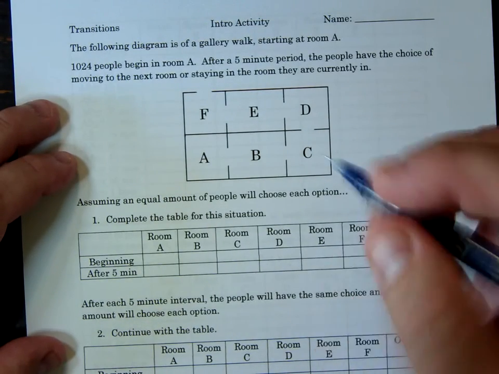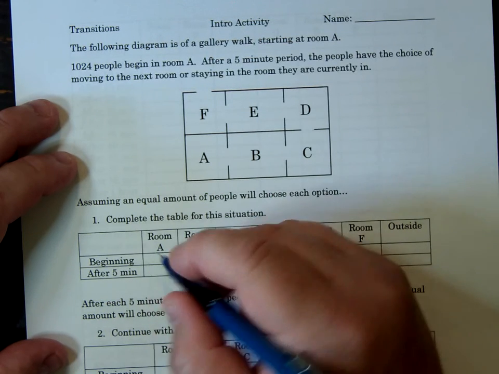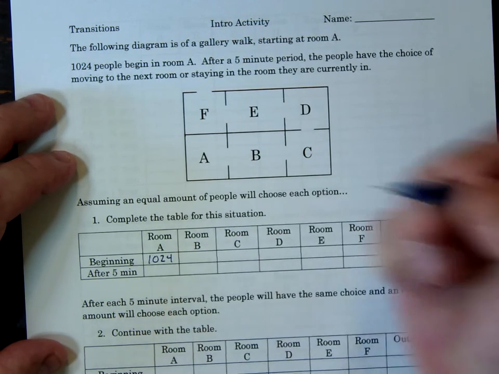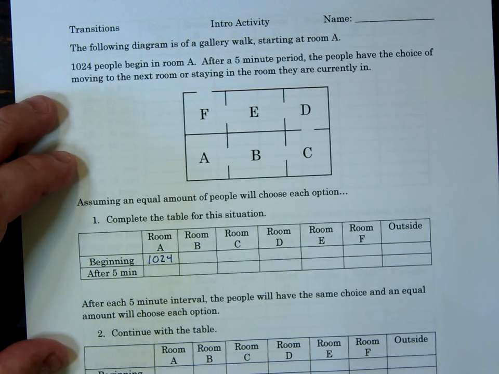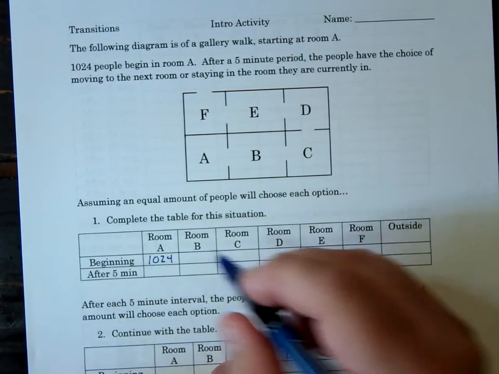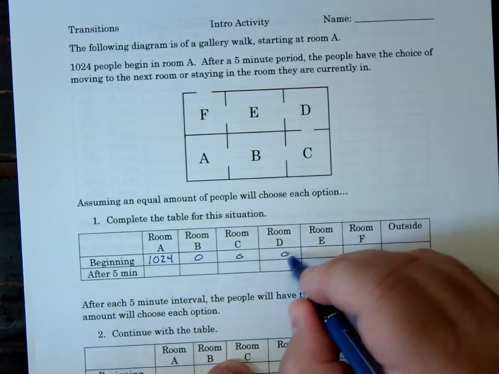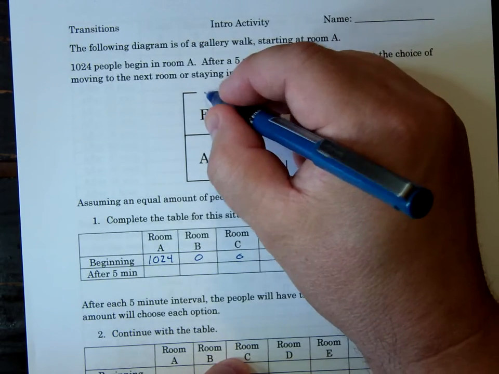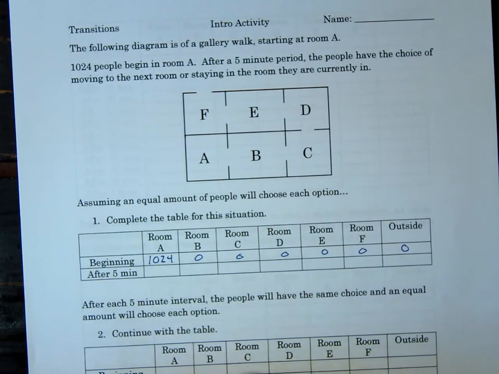So in the beginning, there would be 1024, and of course, nobody's in any of the other rooms, and nobody is outside yet.